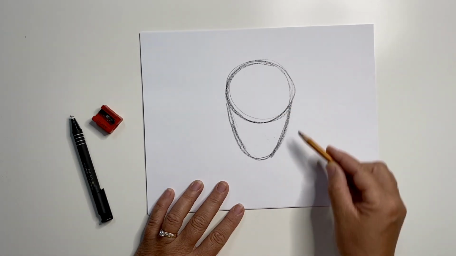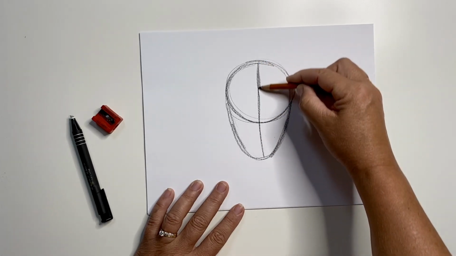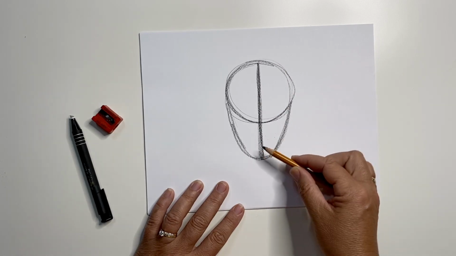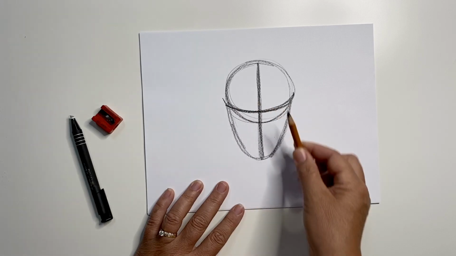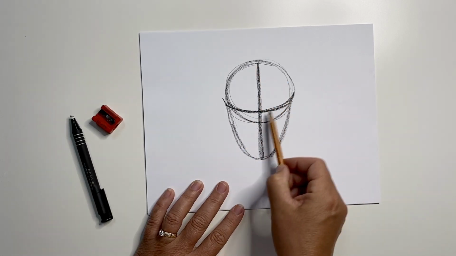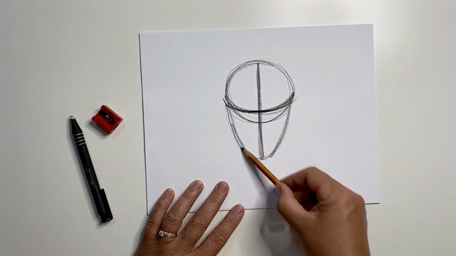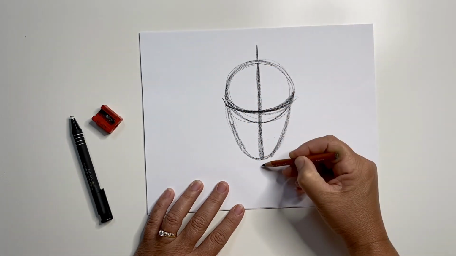Starting with a straight-on view, we'll first add the center line down the middle of the face. While the center line runs along the y-axis, or up and down the head, the eye line runs side to side, or on the x-axis. The eye line is halfway down the head. Now the axis of the head comes straight up out of the center line and down through the neck.